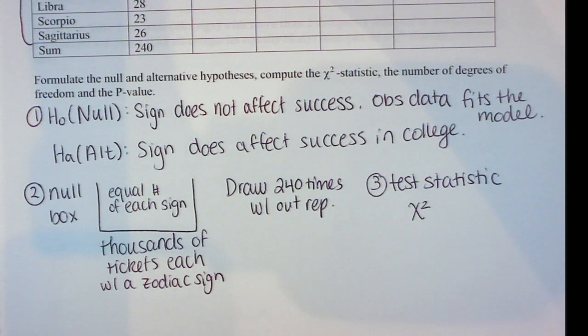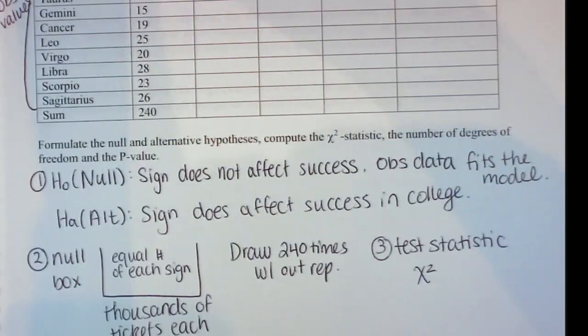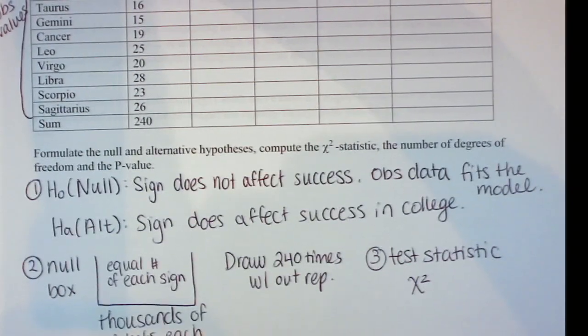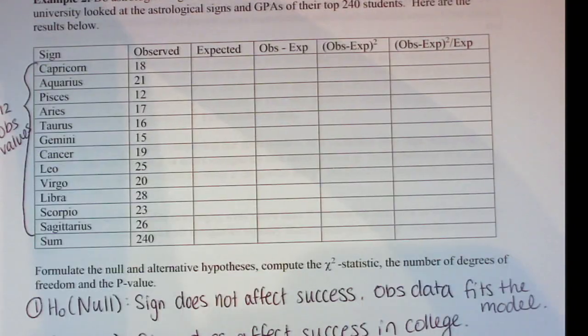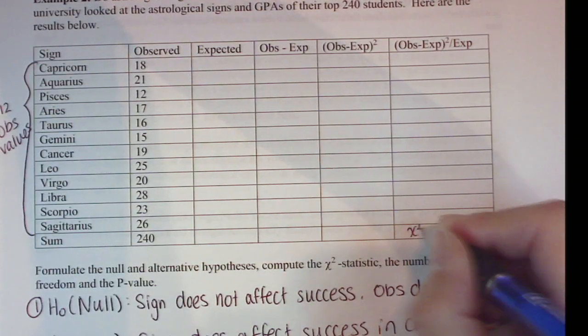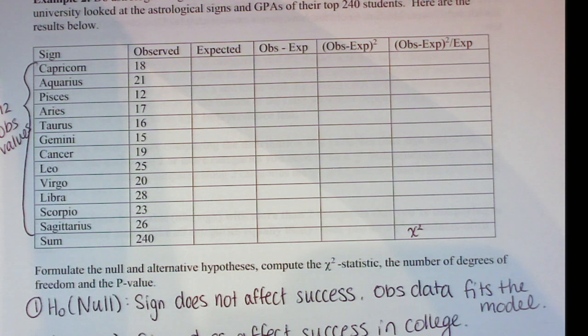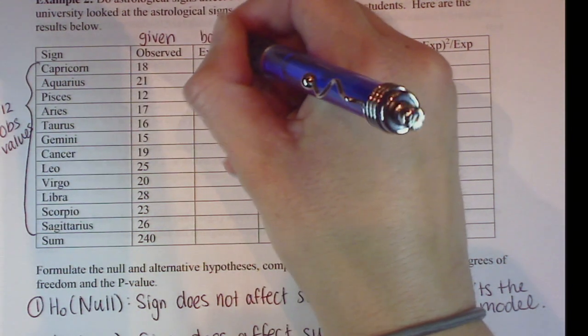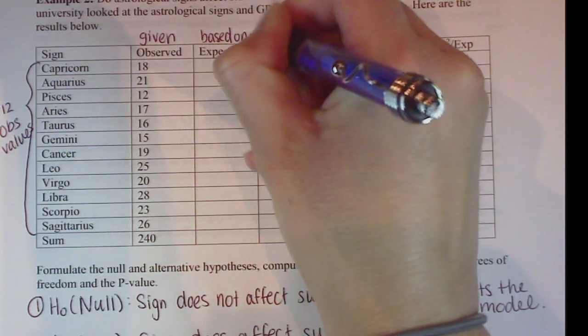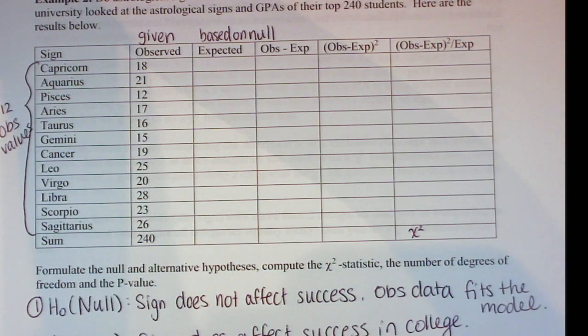And so I'm going to use the table. Just like with conditional probability, I like the tables because it helped. Same with the chi-squared test statistic. We'll give you guys a table if you want to use it. You don't have to use it if you don't want to, but I think it's helpful because the very last cell is going to be your chi-squared. So my observed values are going to be given, which they are. My expected values are going to be based on the null. And then I can go ahead and fill in the chart.